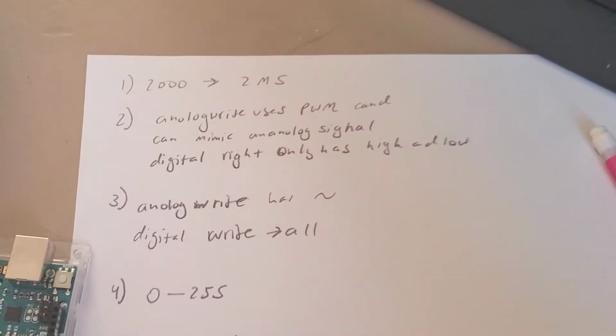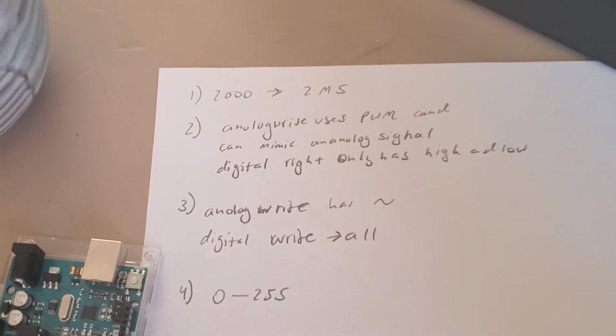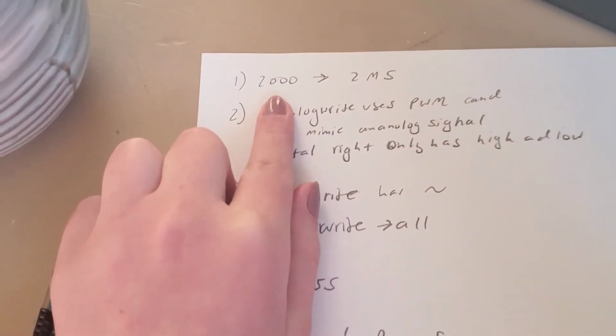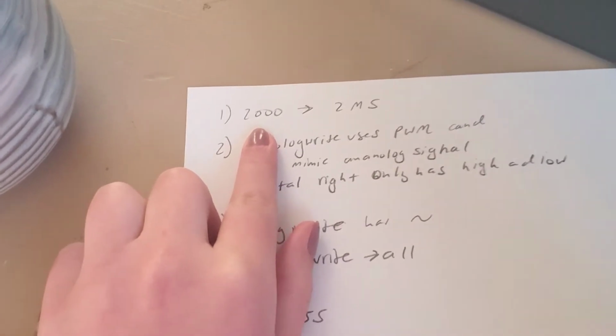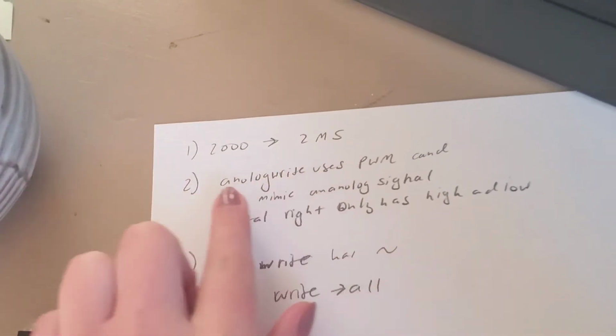Rebecca Collier, and I'm going over the pre-lab questions. So 2000 in the micro delay would be 2 milliseconds.